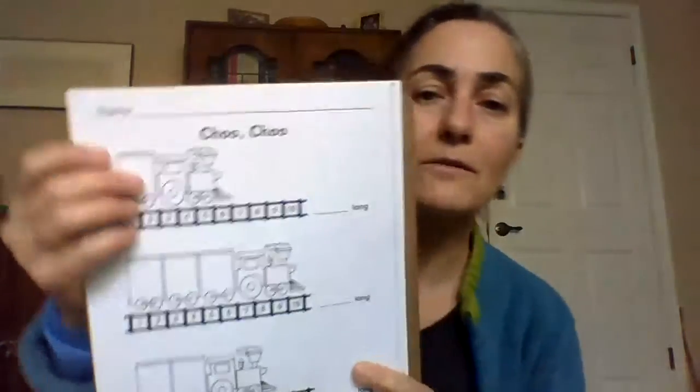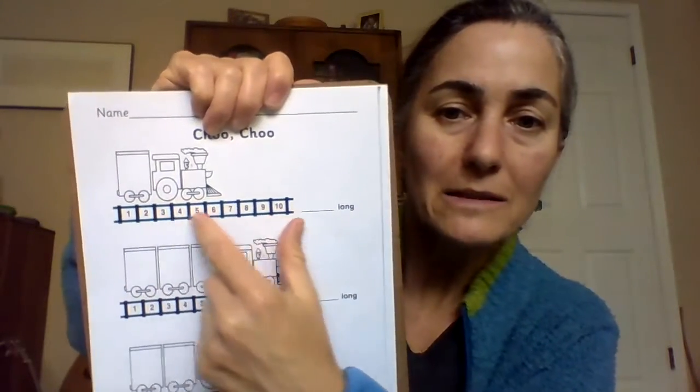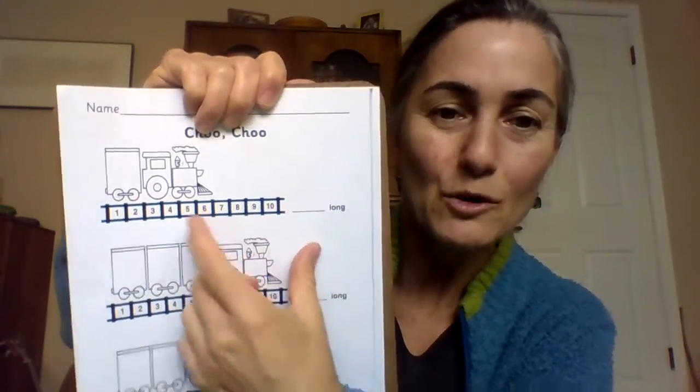We use tools to measure, and you might know all about them. And we're going to learn about those after spring break in schoolwork. One packet you have after spring break right here shows the length of different trains. They're measuring by the spaces on the track. So those are your units.